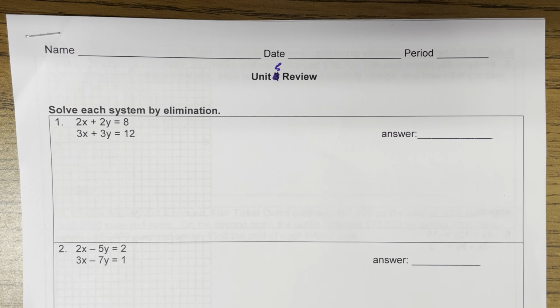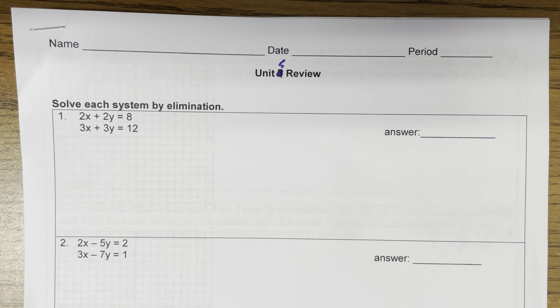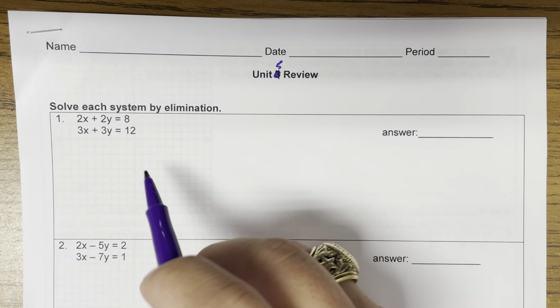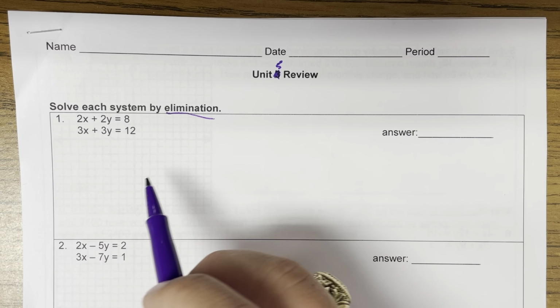All right, it's time to get ready for our Unit 5 test. And so we'll go through this. Again, let me know if you have any questions or if there's anything I can help you with. The first one we're going to do by elimination.